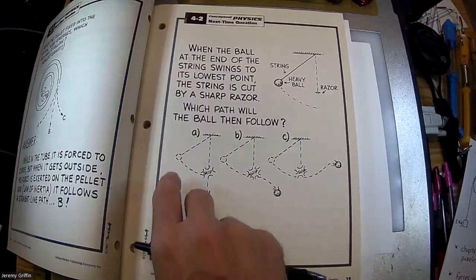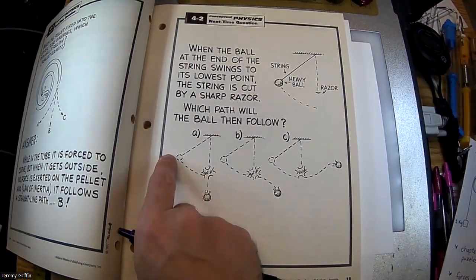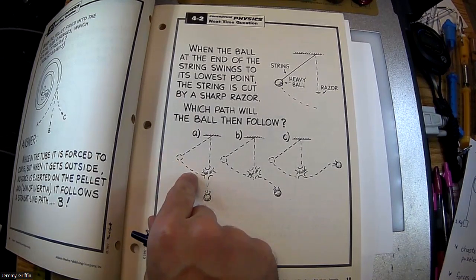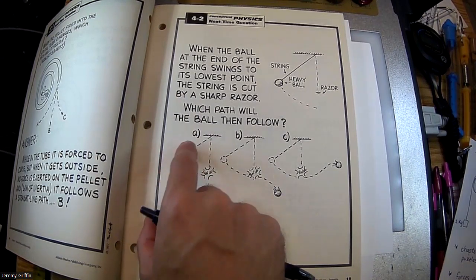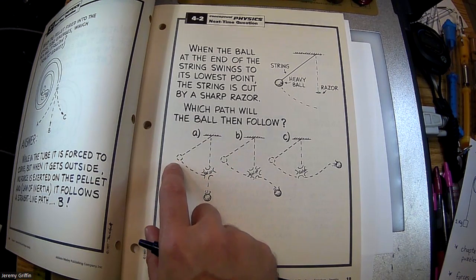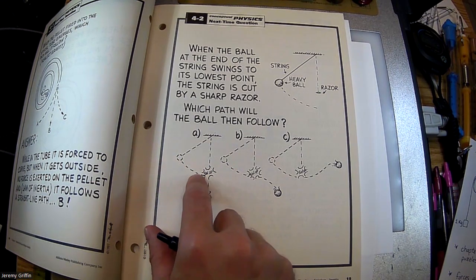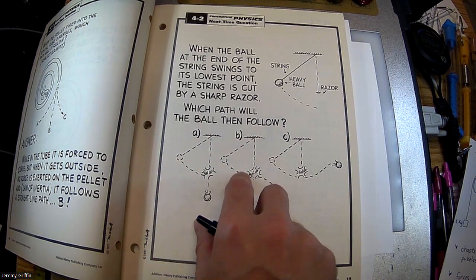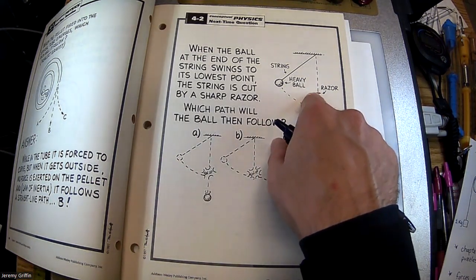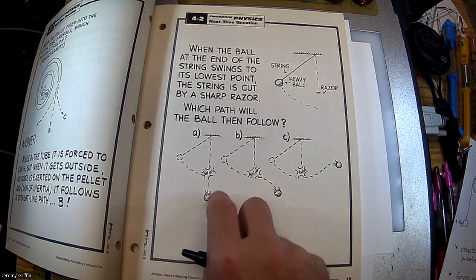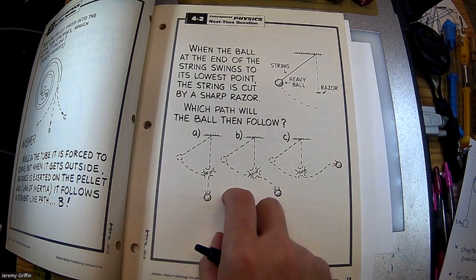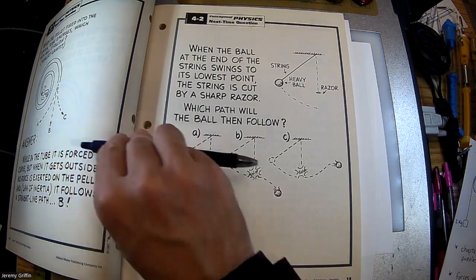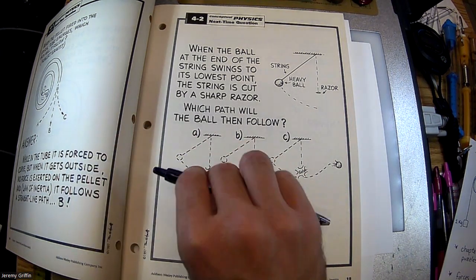The ball always wants to travel in a straight line. While it's swinging down, there are a couple of forces on it. It's got the tension in the string, which is always changing, which is kind of weird, and then its weight is pulling it down. But it's geometrically constrained to follow this circular path until the razor cuts the string. At that moment, is the ball in motion? Yes. In fact, it's moving straight which way? To the right.